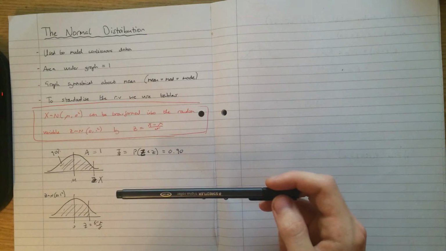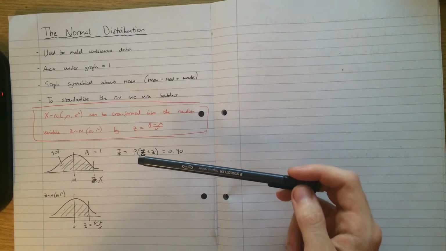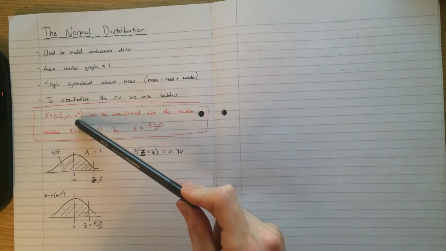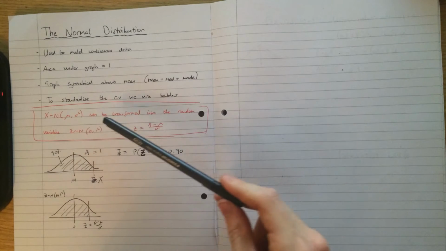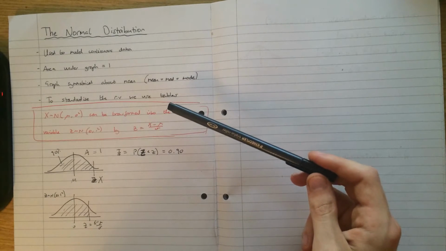And when solving a problem using the normal distribution, we have to standardize the random variable. We'll usually be told what the mean and the standard deviation are, and in order to use the normal distribution tables we have to standardize it.